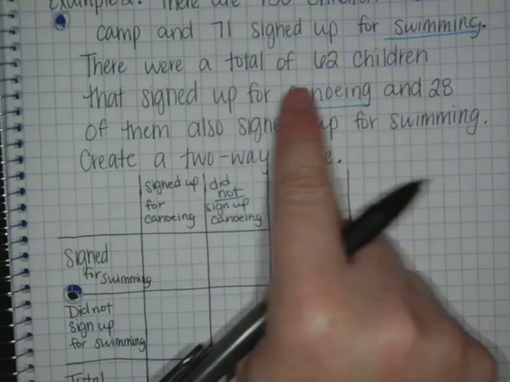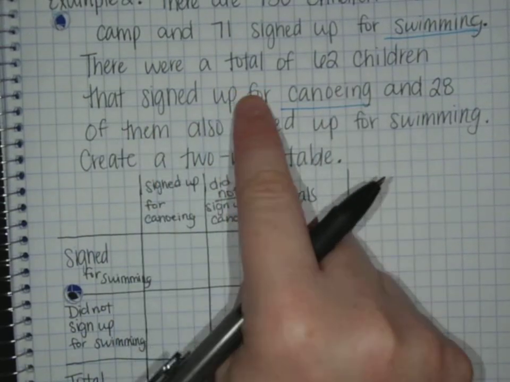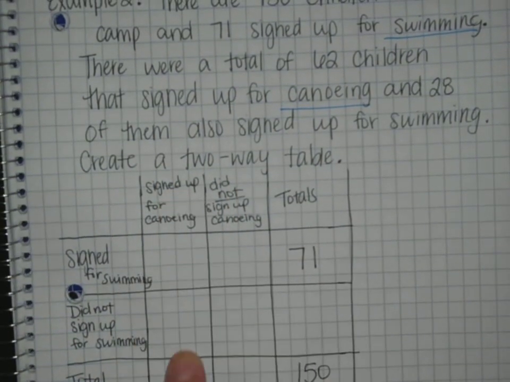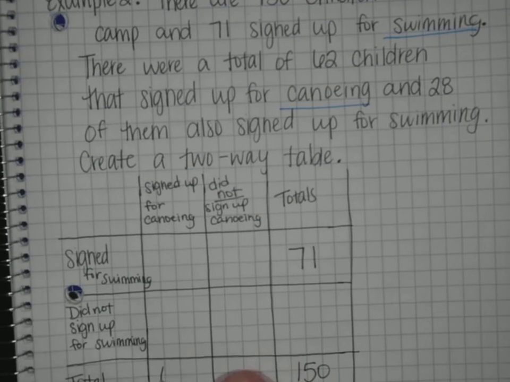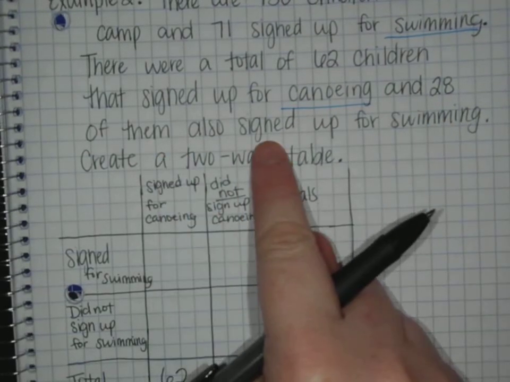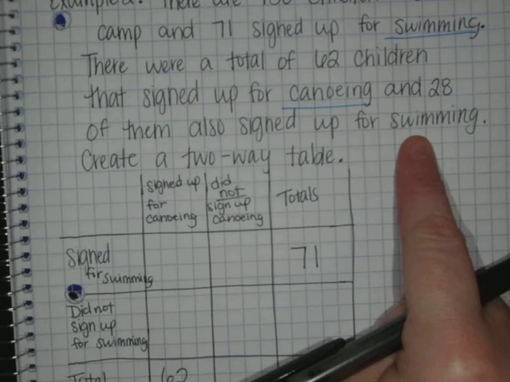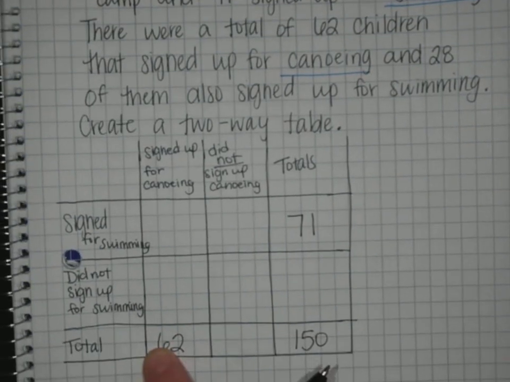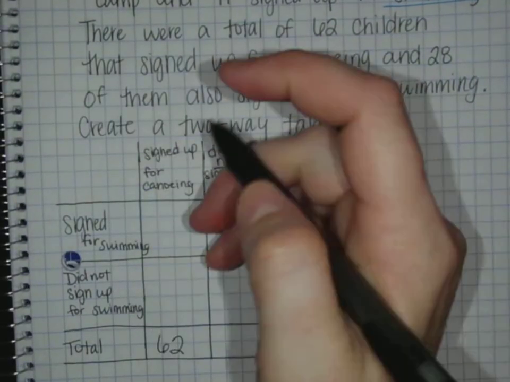Notice that one was nice and told you total. So signed up for canoeing would be here. And 28 of them also signed up for swimming. So of this number, 28 of them signed up for swimming.